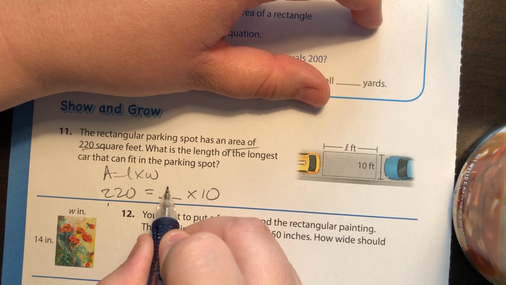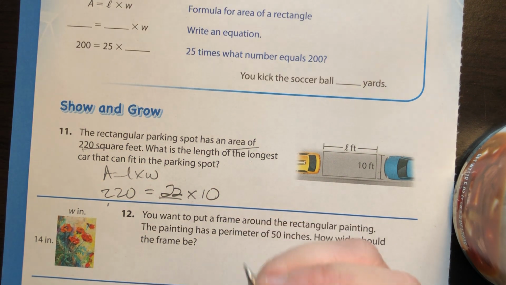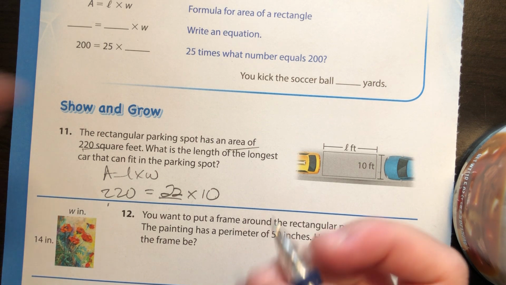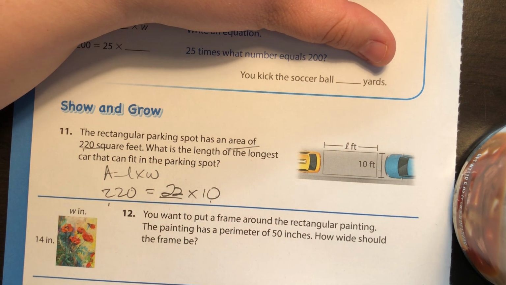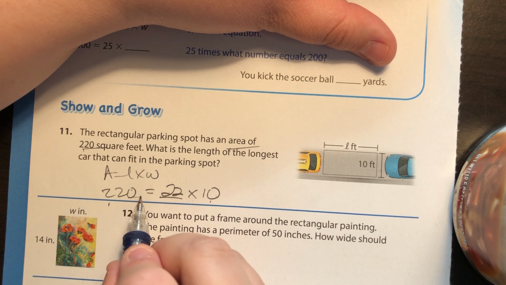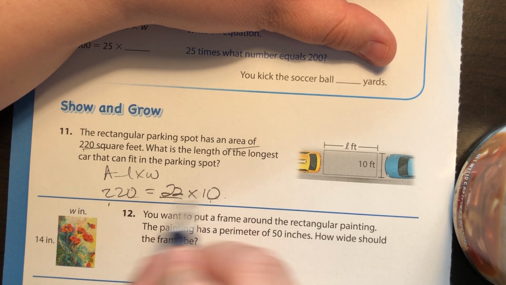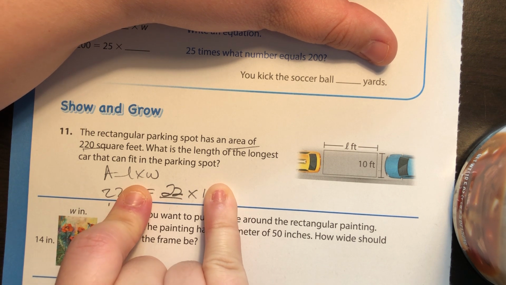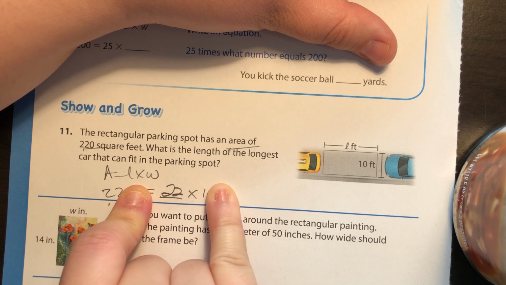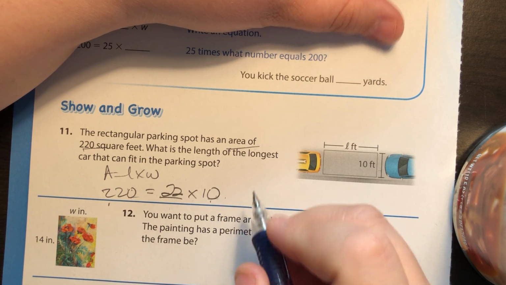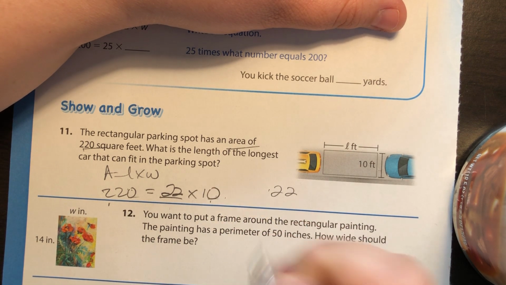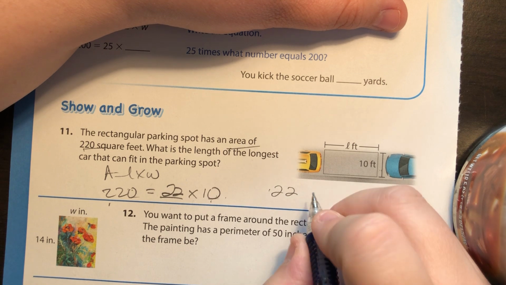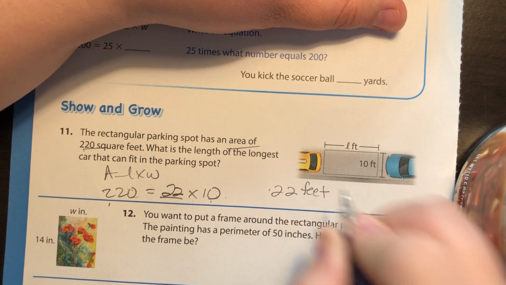That would be 22 feet, because 10 times 22 equals 220. You can divide that out, but since I know my basic facts and the work with 0, I just kind of forgot about these zeros and saw that what times 1 equals 22. 22. That's how I did that. So the largest possible length of the longest car that could be there would be 22 feet.